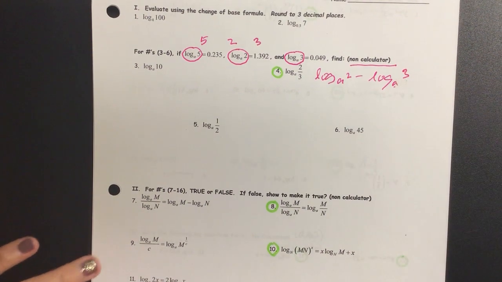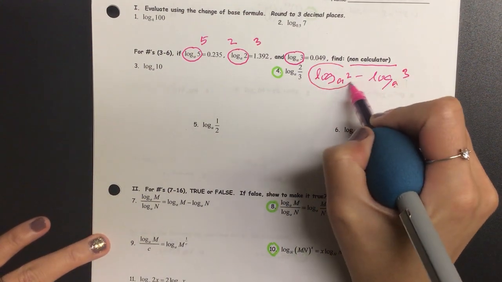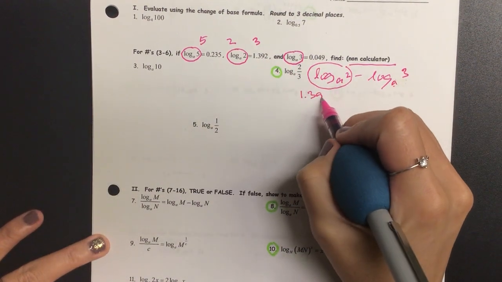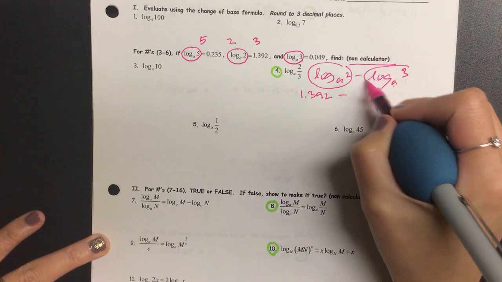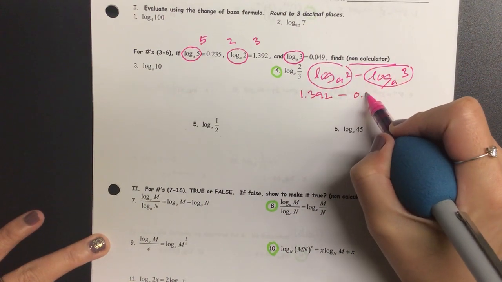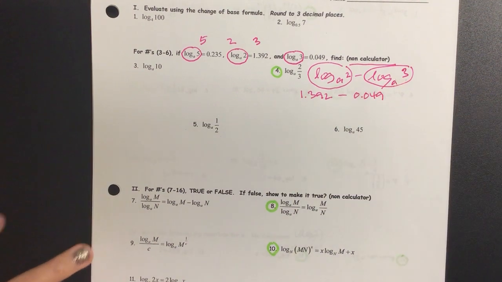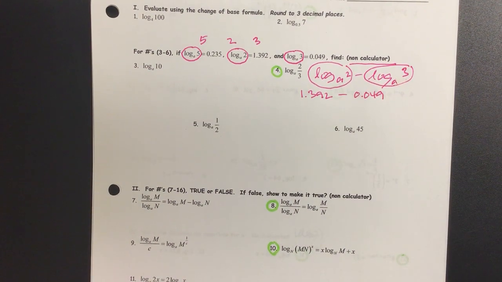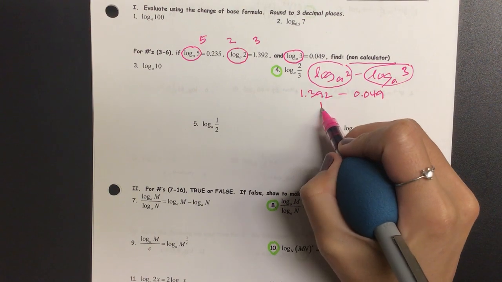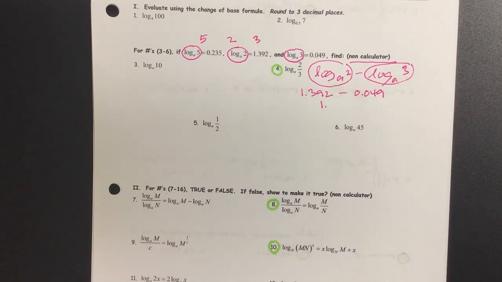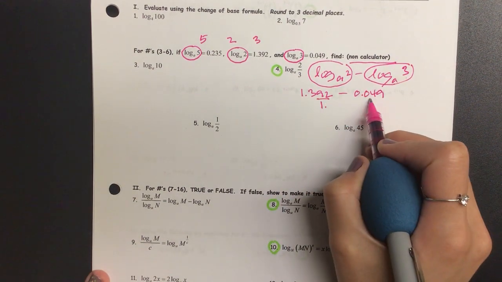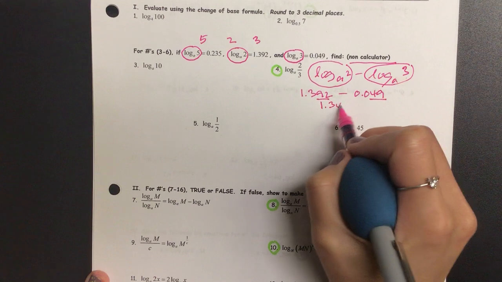And we have those components, right? So all of this will be replaced with 1.392. And all of that will be replaced with 0.049. How many would that be then? It's basically 92 minus 49. 4, 3? I agree. 3, 4, 3, and done.